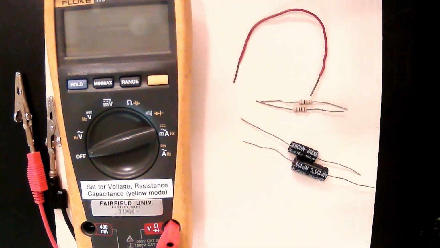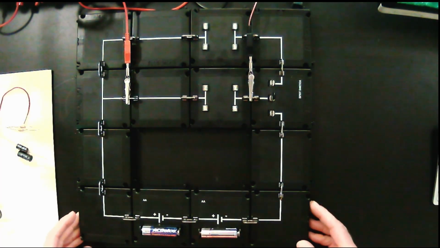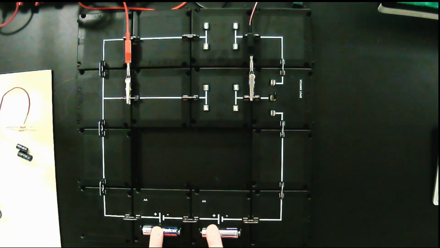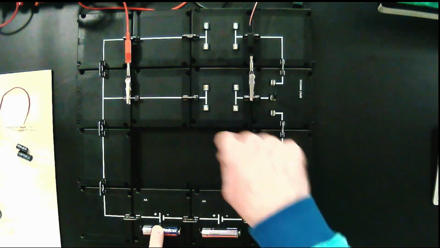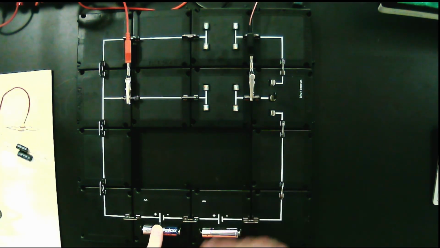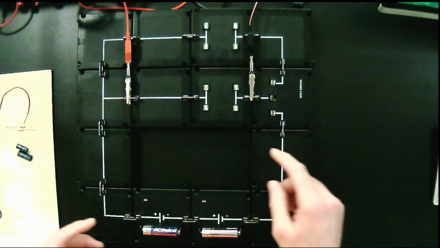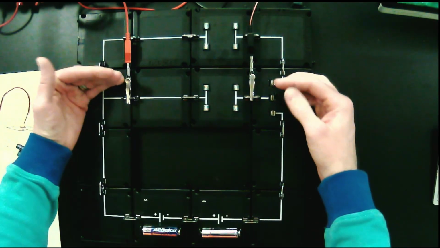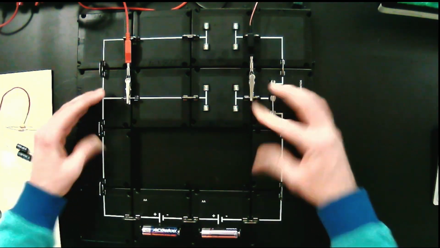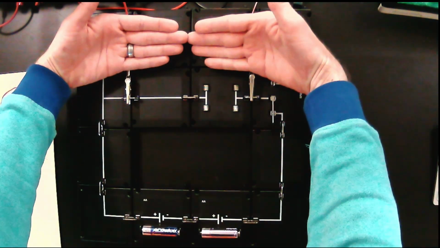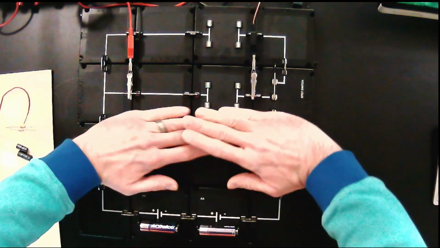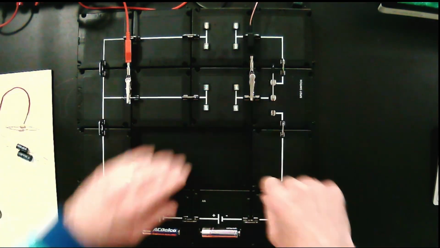Then for each setup, you'll have a circuit that looks like this. You've got batteries at the bottom that provide your voltage source, essentially your power source. You'll have a switch over here that makes a circuit of just the bottom portion, or if you throw the switch to the top, just the top portion where current can flow.